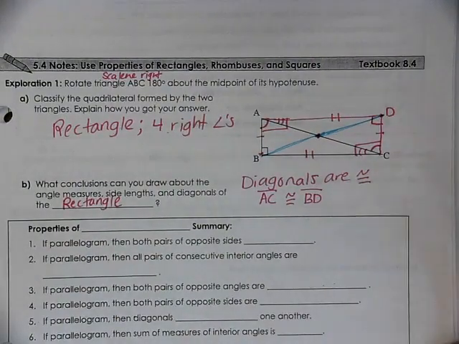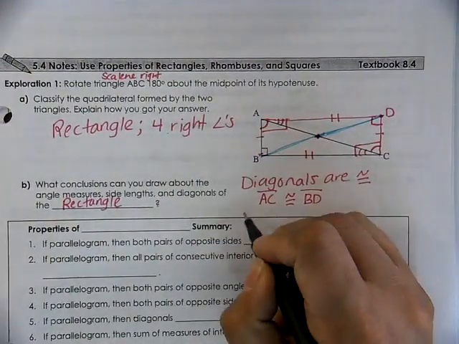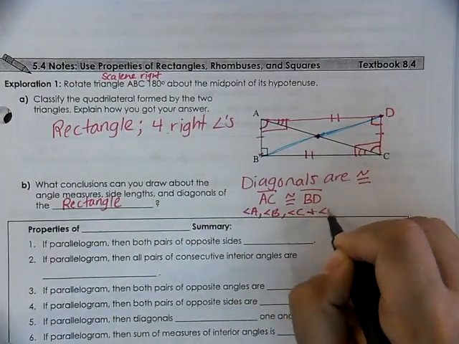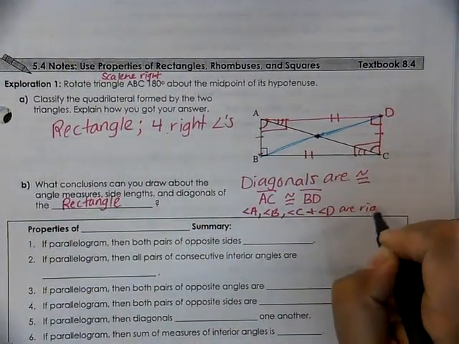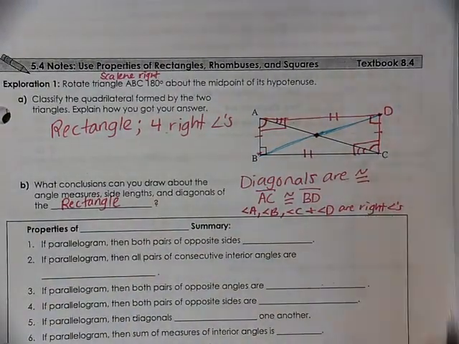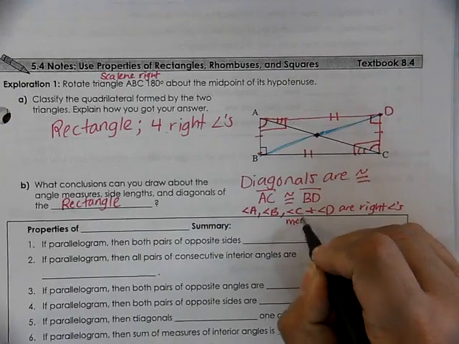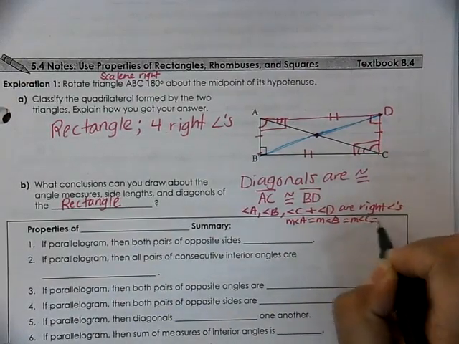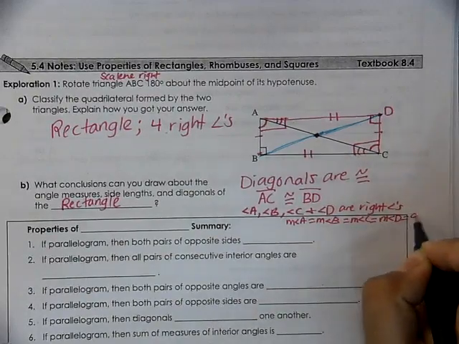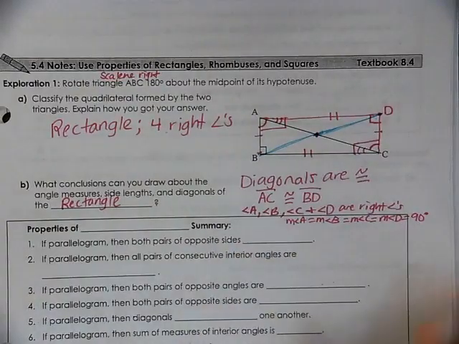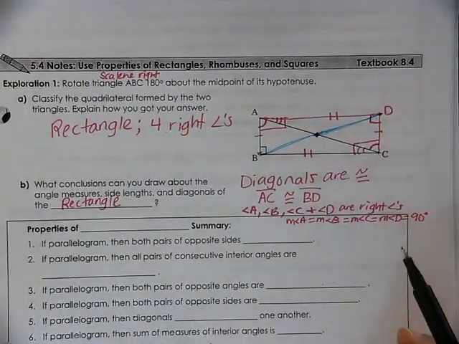We also already knew the 4 right angles part, so if I want to write down that angles A, B, C, and D are right angles, you could definitely mention that as well, just to be specific, or go on to say the measure of angle A equals the measure of angle B equals the measure of angle C equals the measure of angle D, which is 90 degrees. You don't have to include all these details, but that would be true if we had right angles.